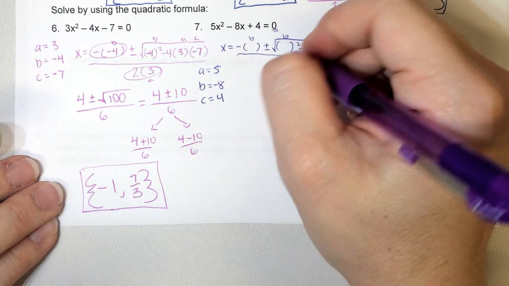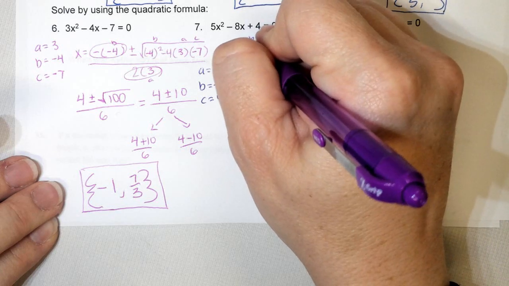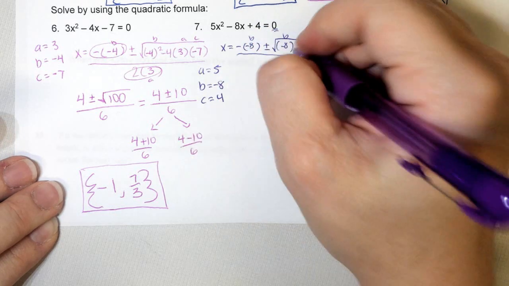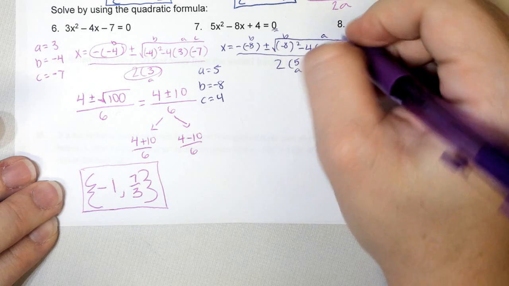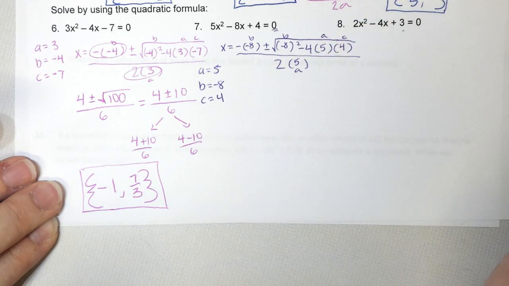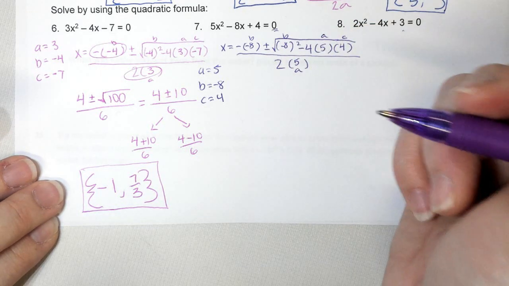And I have B is -8, -8, A is 5, and C is 4. Okay, and then we're going to simplify again the three pieces.